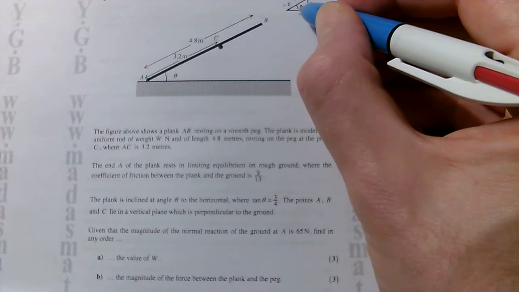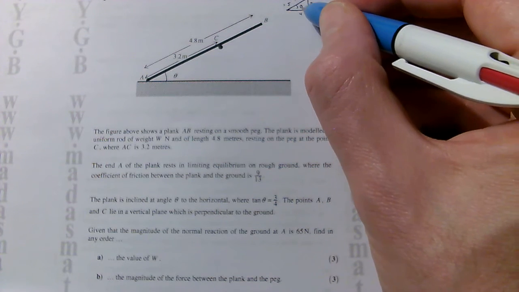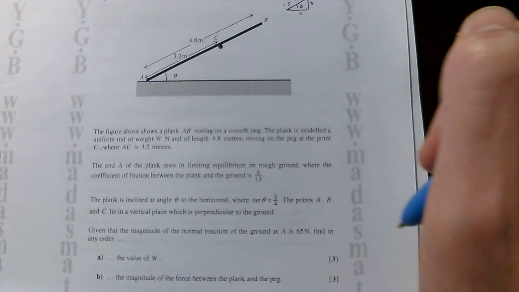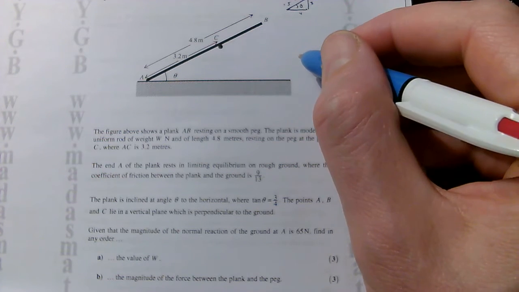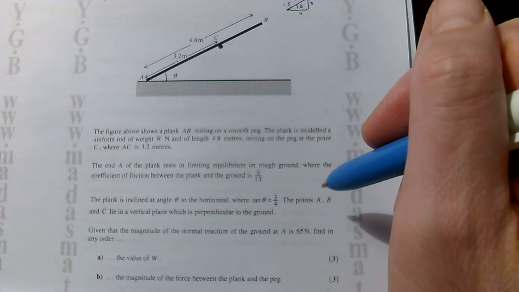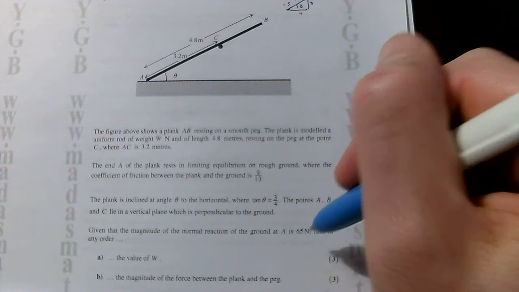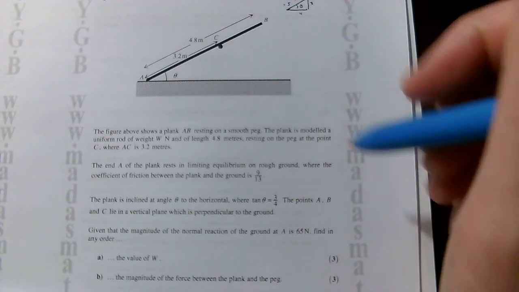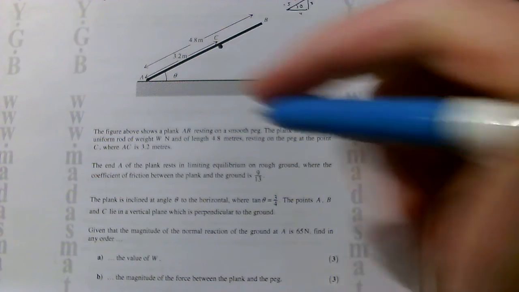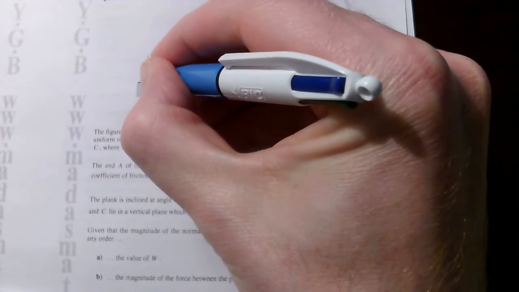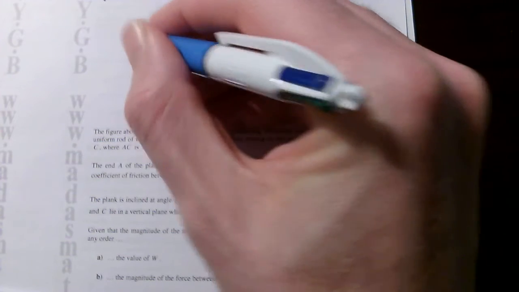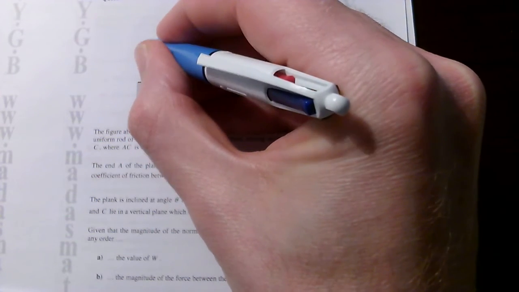So that's really helpful now because I can work out what sine theta is and cos theta. We're going to need to use that later. So there's my 3, 4, 5 triangle. I'm told that the reaction force at A is 65 newtons. I'm going to put that in. So that's an upward force of 65 newtons.